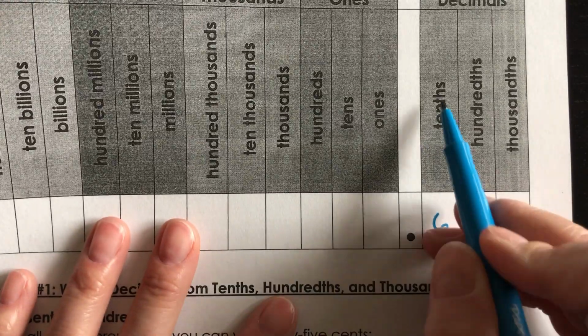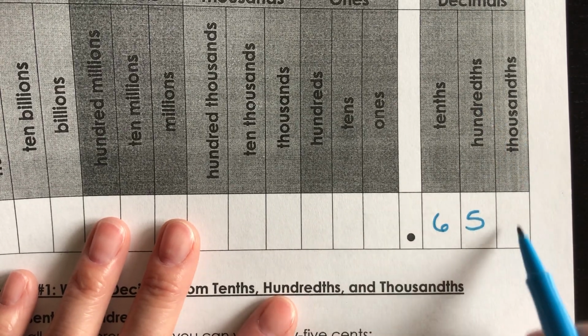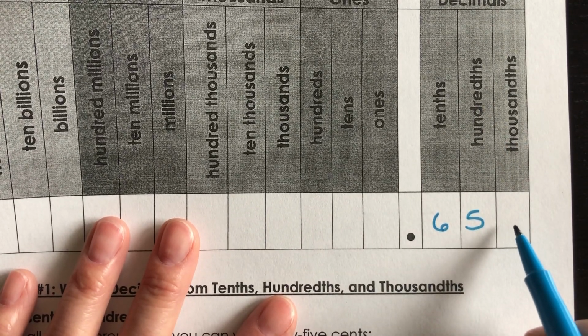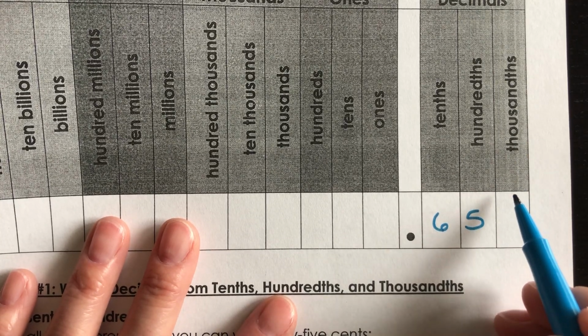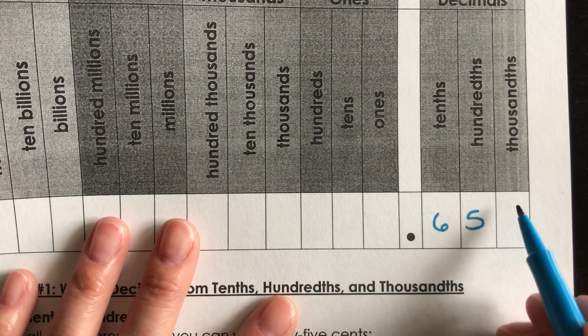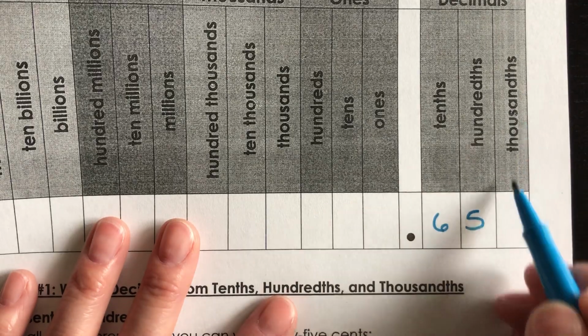Okay, so the thousandths place is the third one to the right of the decimal point. So here's the decimal point. The first place is the tenths. The second place would be the hundredths. The third place is the thousandths. So this means my denominator in a fraction would be 1,000 because you have something out of 1,000. And that means that if I'm writing it as a decimal, my last digit needs to be in the thousandths place because that's how you read it.